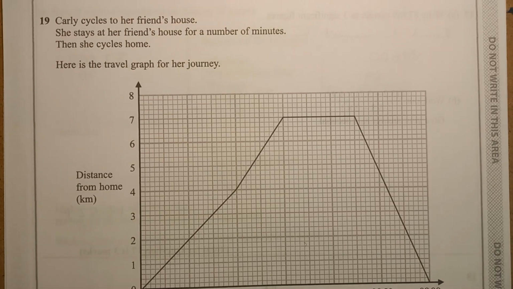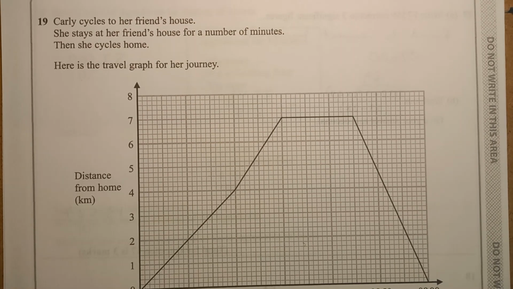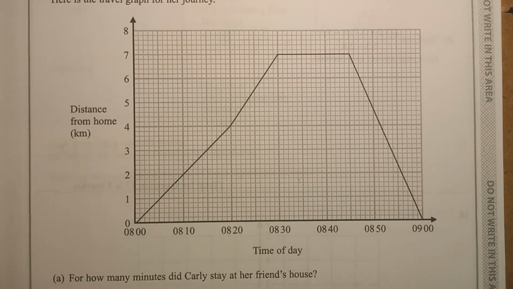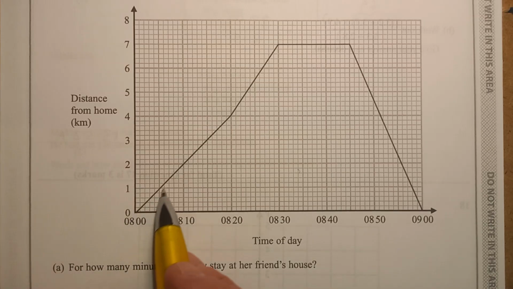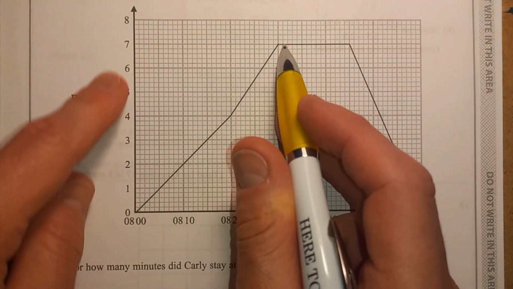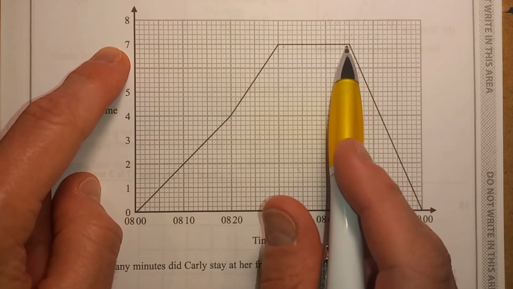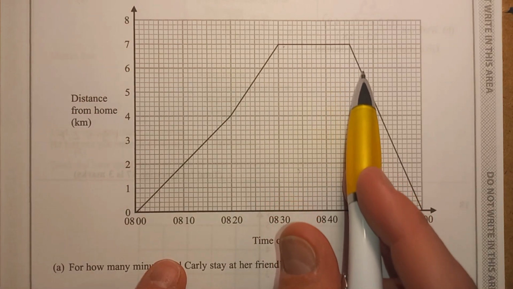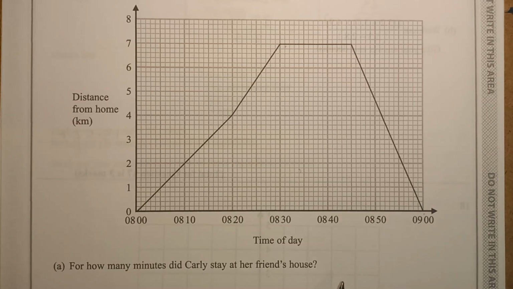Question 19. Carly cycles to her friend's house. She stays at her friend's house for a number of minutes. Then she cycles home. Here is the travel graph for her journey. Okay, so distance from home, that's the time of day. So at 8 o'clock, she left home. She was getting further and further from home till she got 7 kilometres away. Then she stayed the same distance away, so this must be when she's at her friend's house. And then the distance from home is reducing, so this is her journey back home, and she got back at 9 o'clock. For how many minutes did Carly stay at her friend's house?